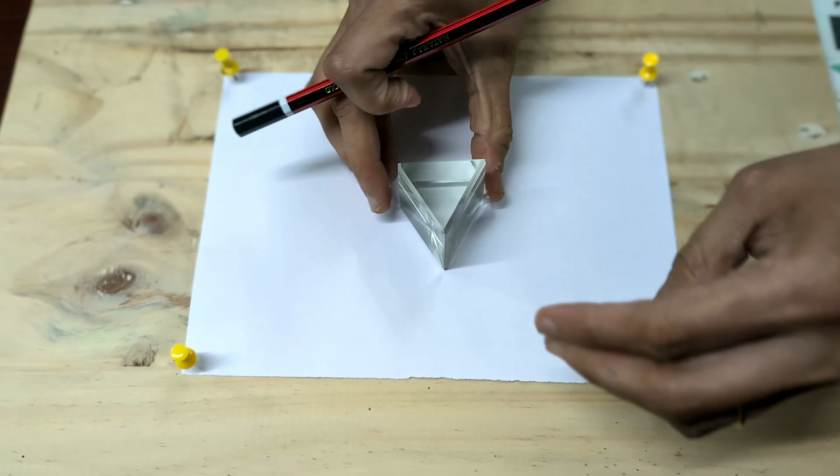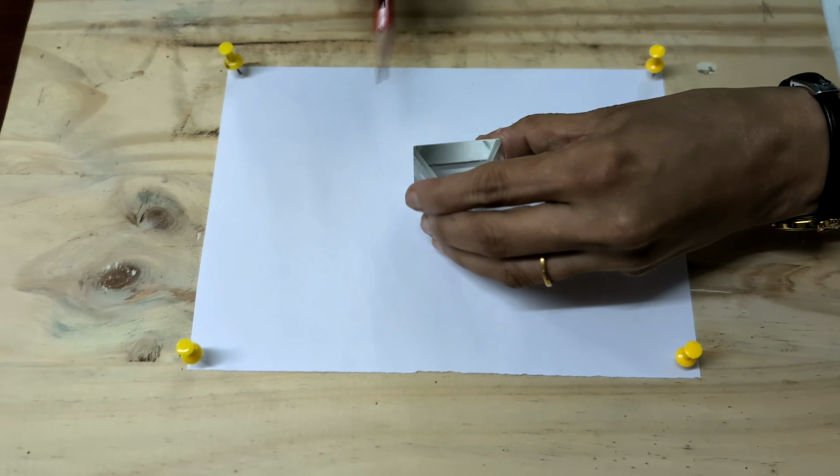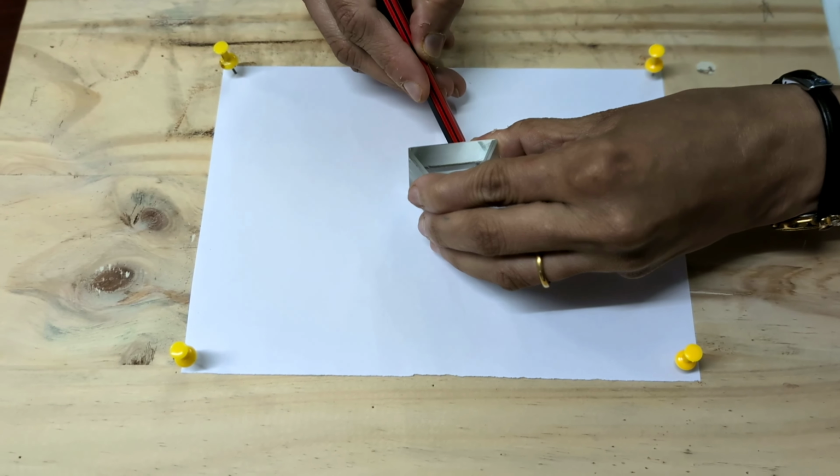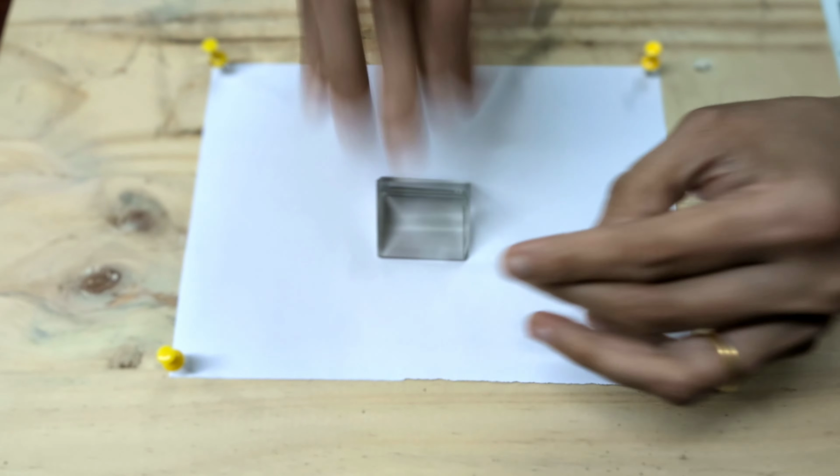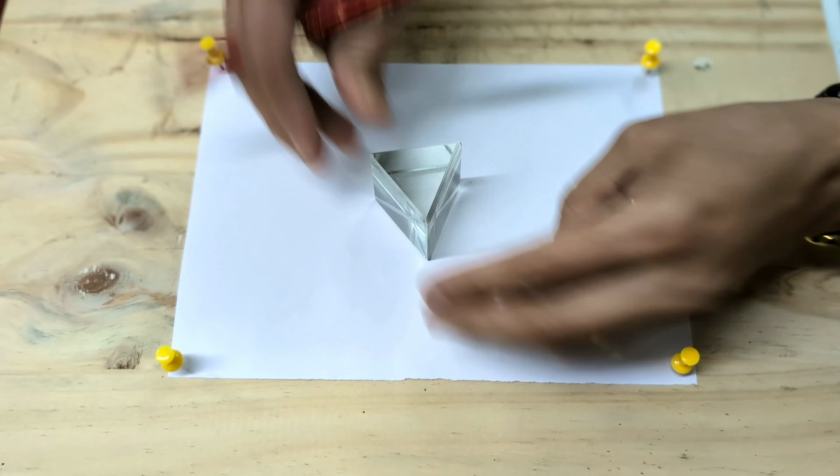Now trace the prism. Just like a glass slab, you have to trace this prism. While tracing the prism, don't put it like this. You have to keep it like this.